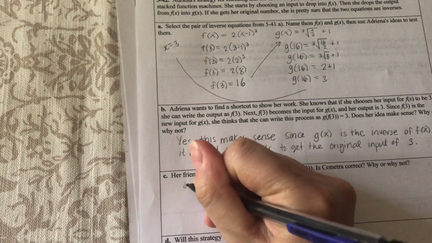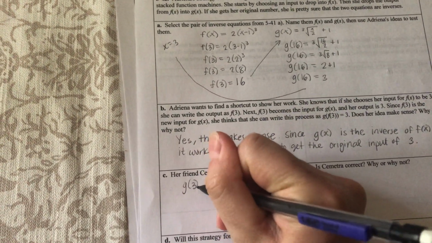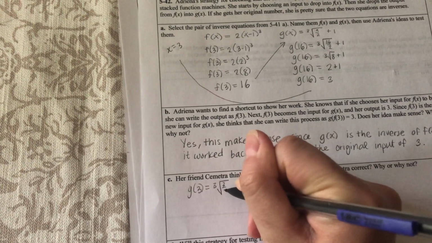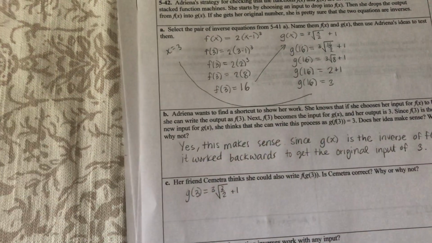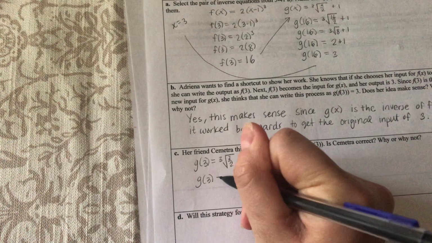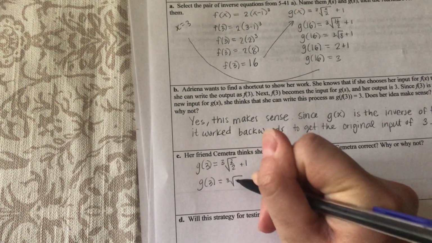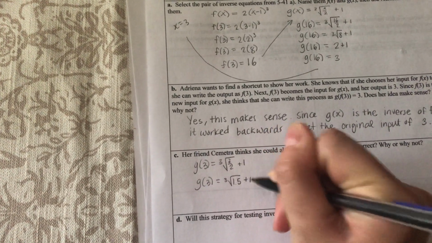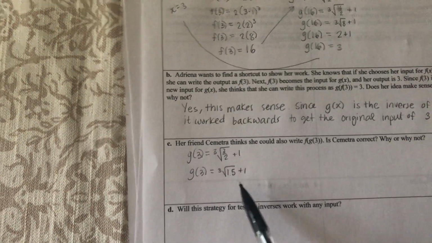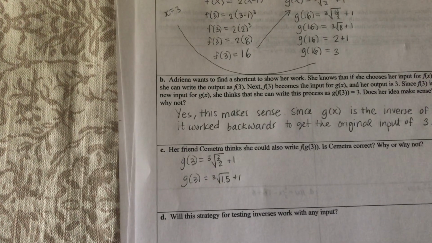So if I take g of 3, I get the cube root of 3 over 2 plus 1. 3 divided by 2 is the same as 1.5. So this is going to be a really ugly decimal in my calculator. I'm just going to keep it as is, the cube root of 1.5 plus 1.